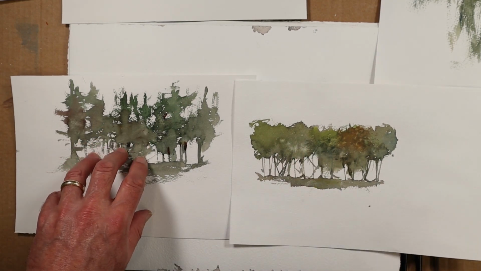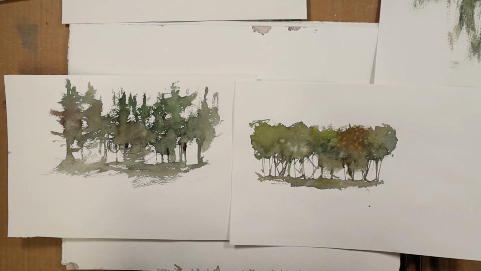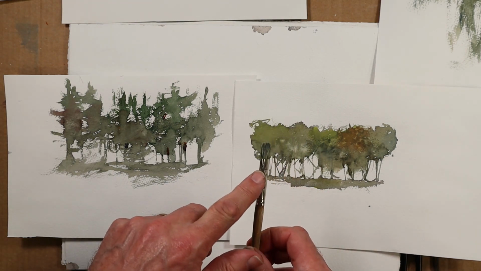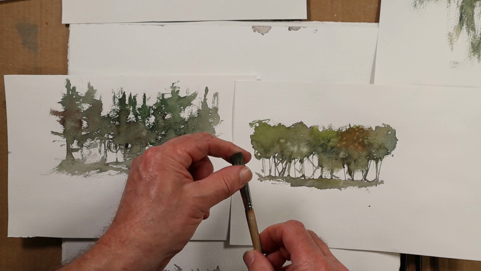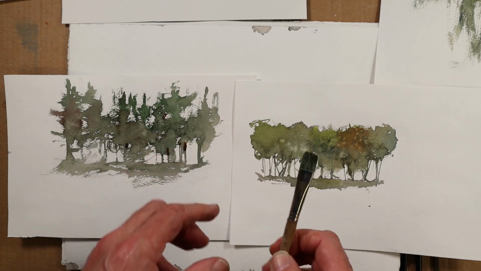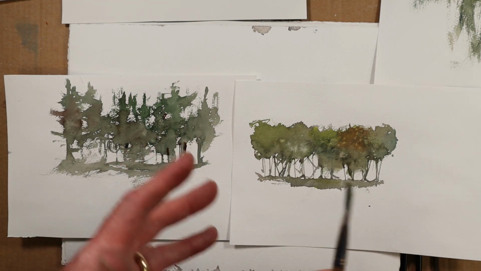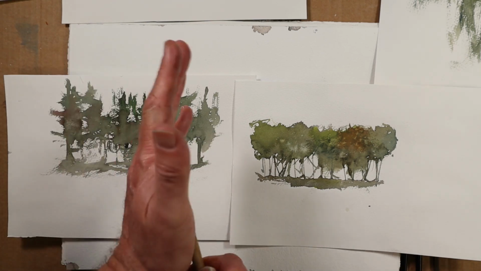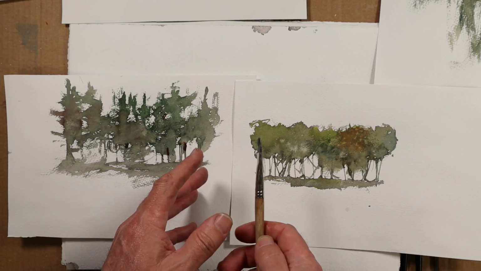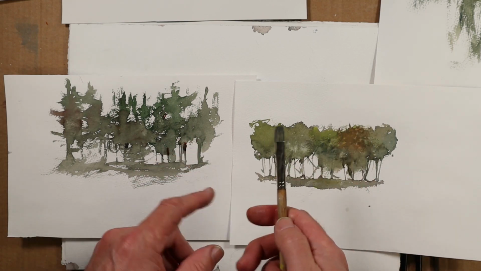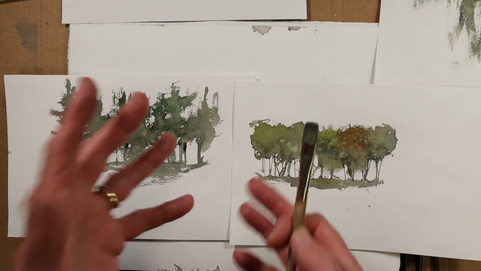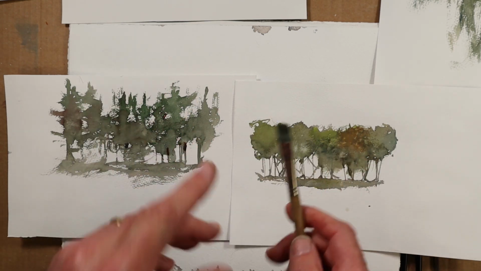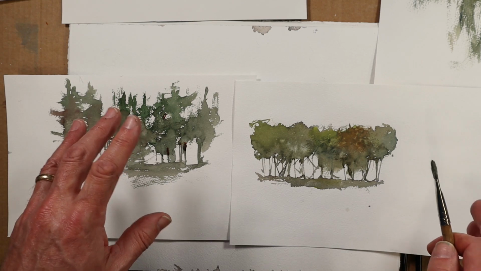So there is no limitation in using brushes that seemingly don't suit the job. In fact, it's quite the opposite. You get the best work, the best brush marks, the most characterful, expressive marks, call it what you want, from often a brush that you might think, I wouldn't use that for painting trees.